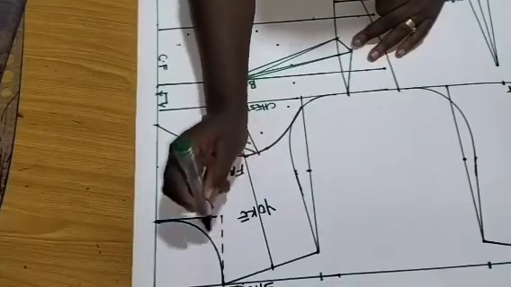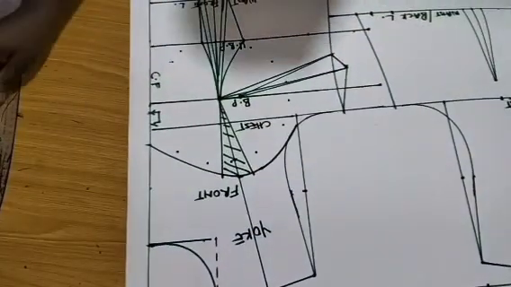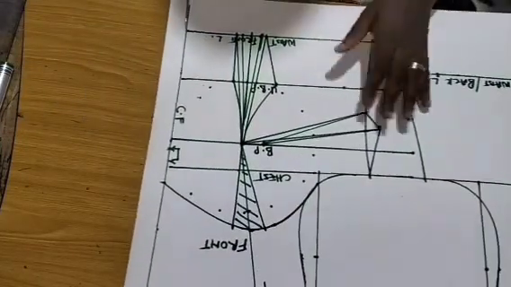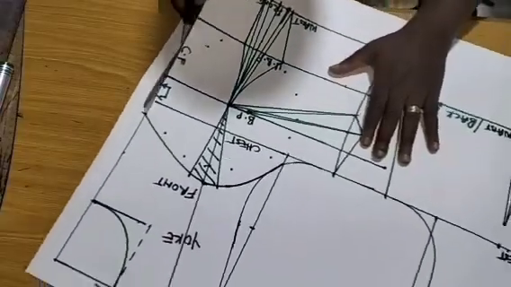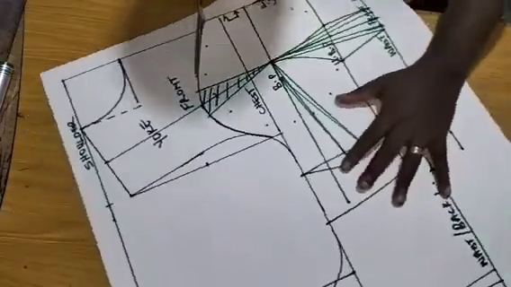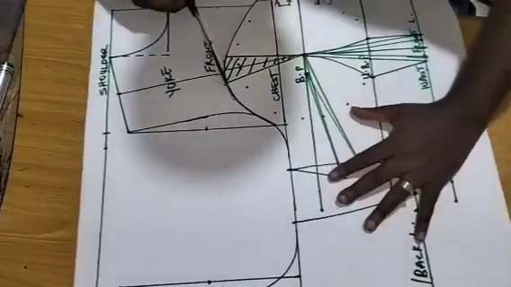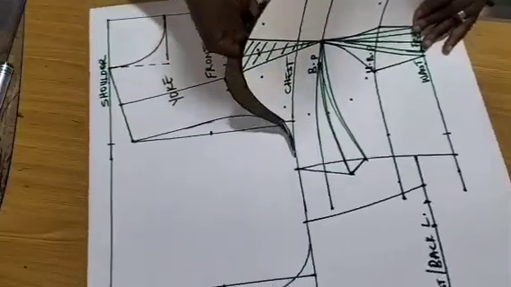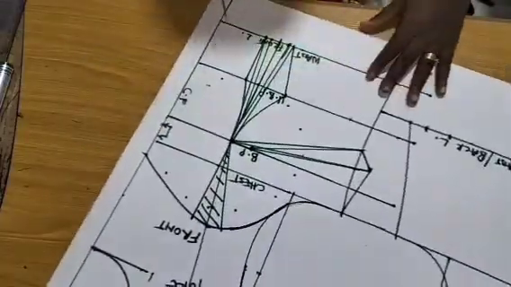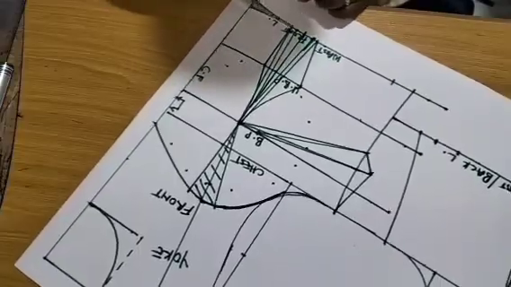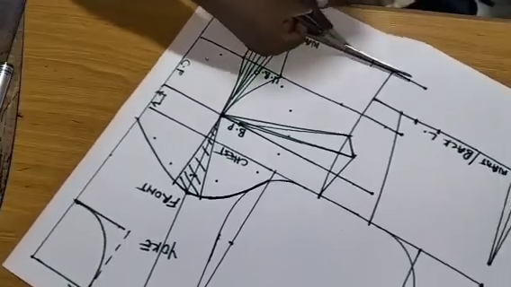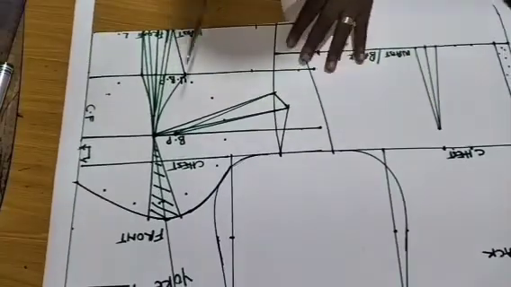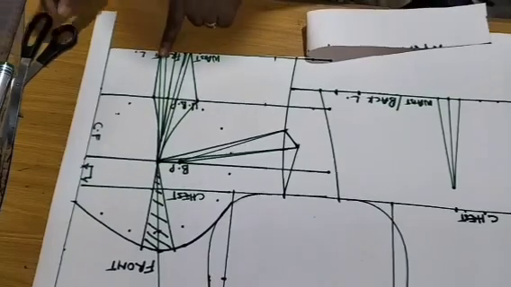So I call this my yoke. That is if you are making a yoke, and if you are making just a tube dress, you will just cut it out from here. So I'll just cut now. Okay, so I'm not cutting my yoke parts. I'm going to keep my yoke parts because I'm not using it for this demonstration. I'm only using my... Okay, so there's something you are supposed to do.